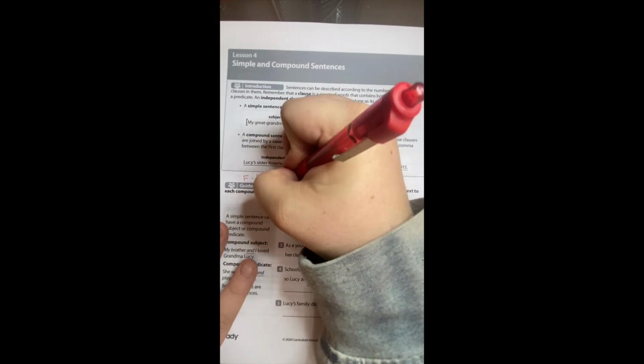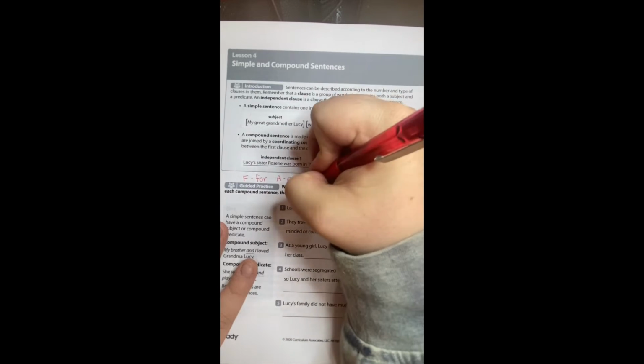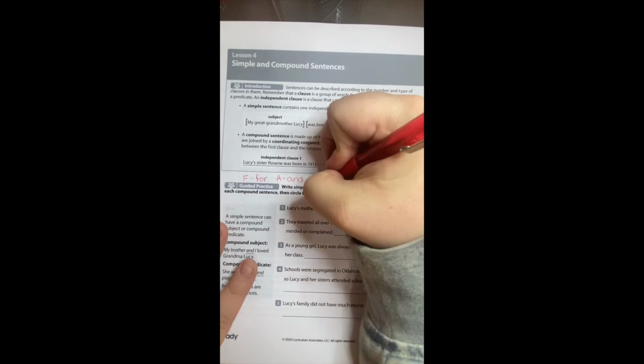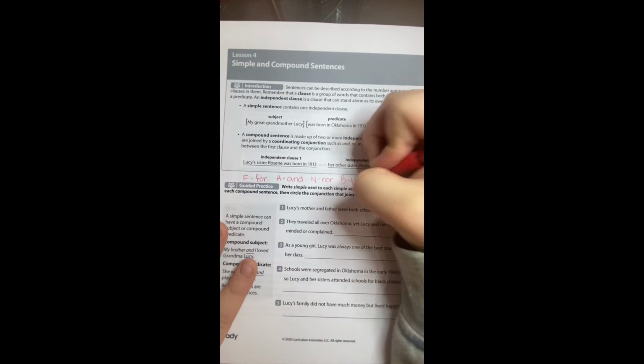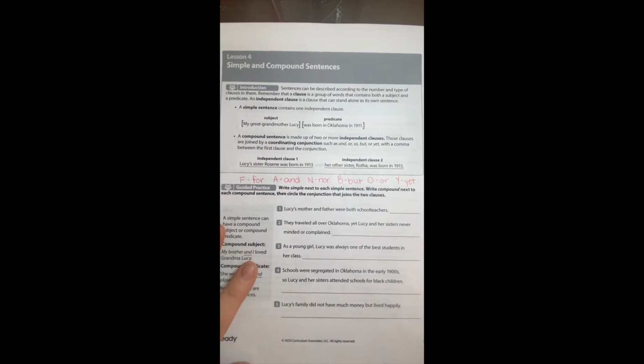So really quick, let's write our little acronym. So we have F in FANBOYS, which is for, A, and, N, nor, B, but, O, or, Y, yet, and then S might get cut off here, let's see, and S is for so.